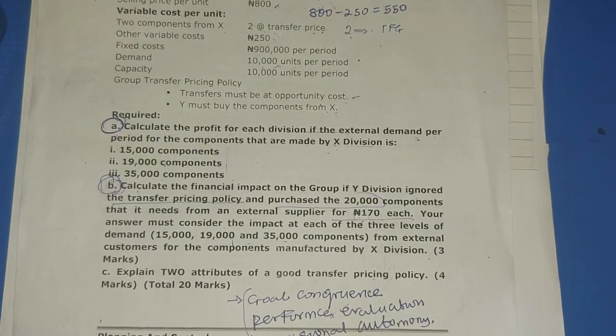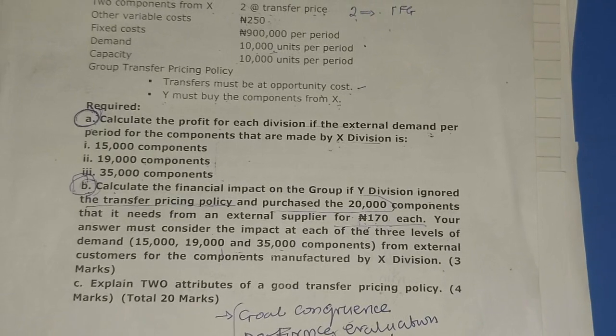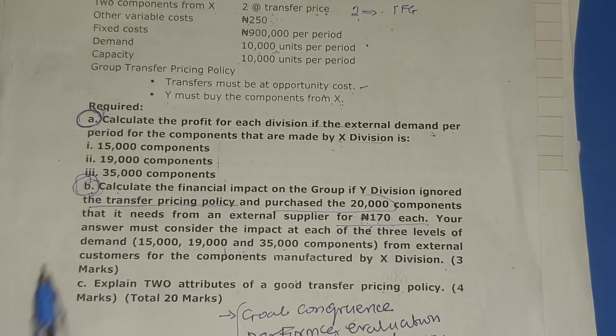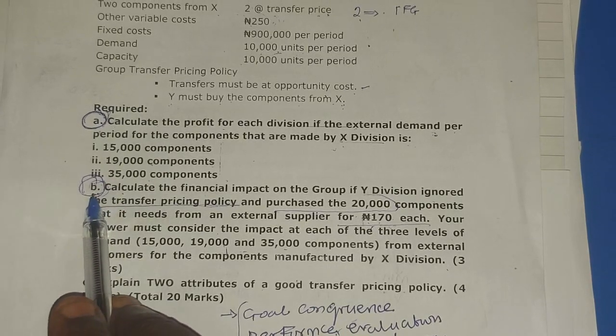Now, the first part of this question has been solved in the last video. So if you have not watched the last video, please try to do that before you continue with this video, okay? Now, let's look at the B part.